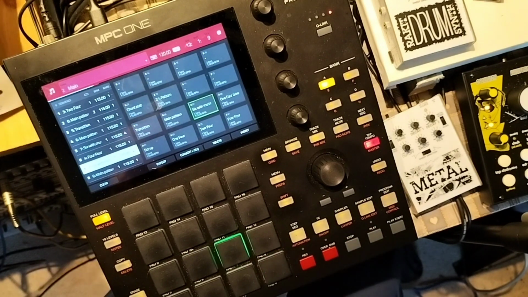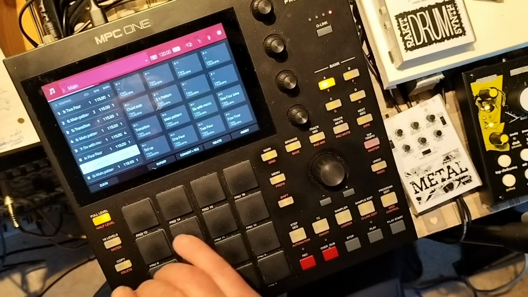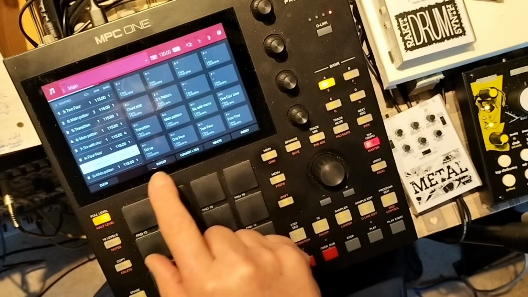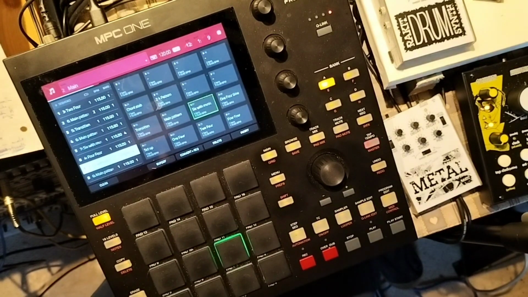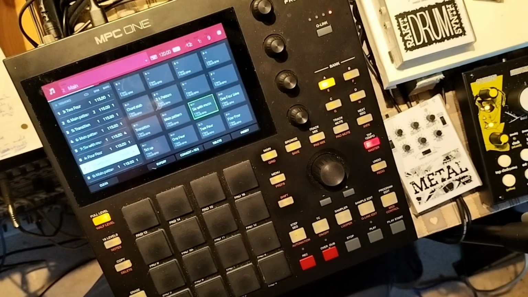Right, I'll stop that because I can't really talk over it. So that's actually quite useful for keeping track, because I have to say I don't think song mode in the MPC1 is perfect. I actually prefer it on my older MPC, my 2500. It's a bit more user friendly.